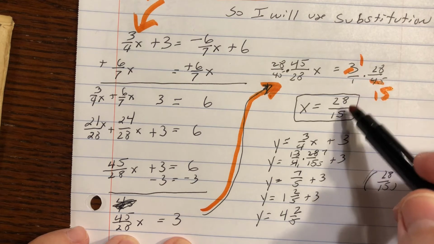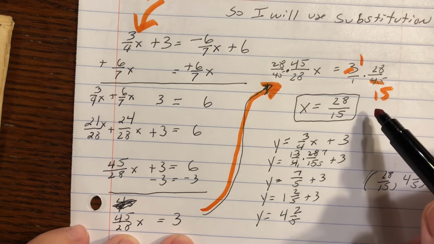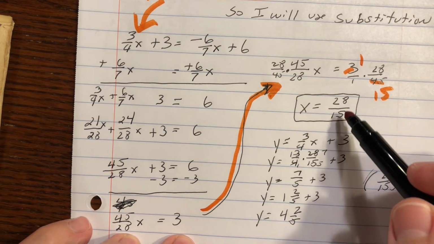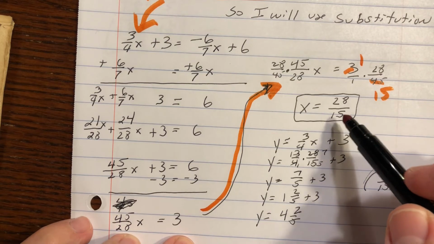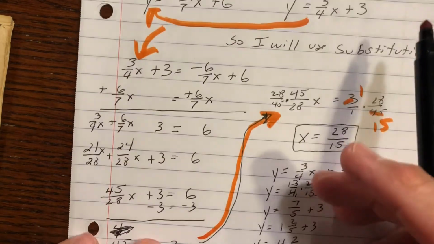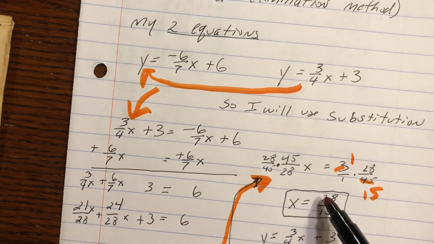1 times 28 is 28. 1 times 15 is 15. So that's tough, right? With all those fractions, I had to be real careful. So my x-coordinate there is 28 over 15. Now to find the y-coordinate, I have to pick one of these original equations, right? Either this one or this one, and I'm going to sub this number for x.